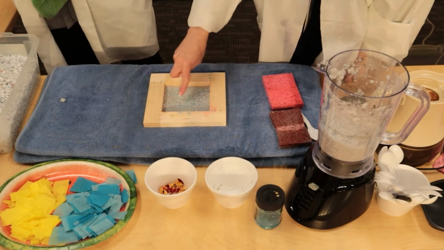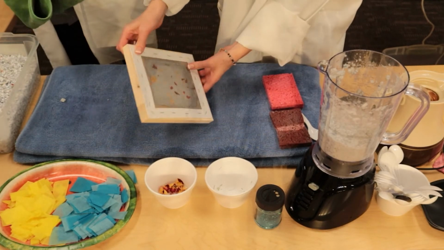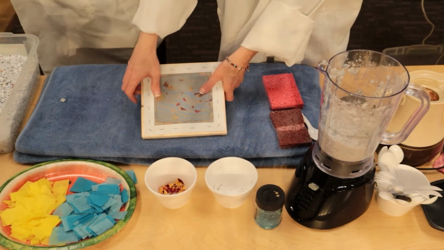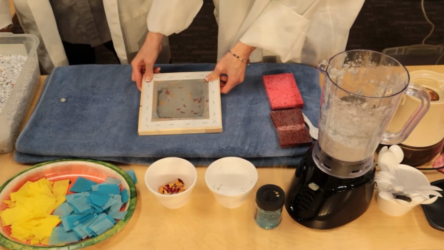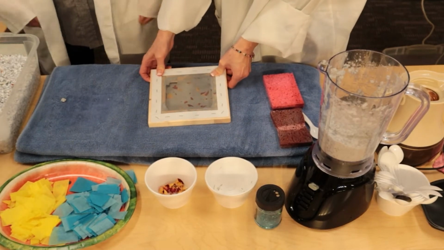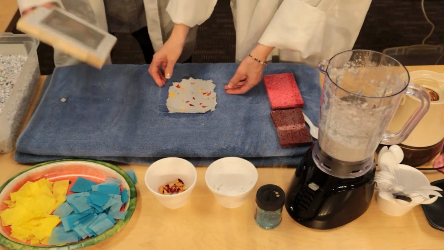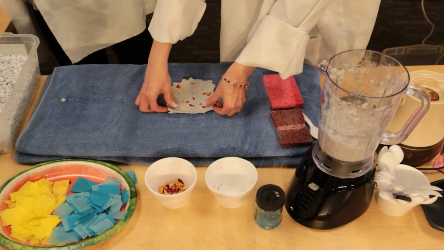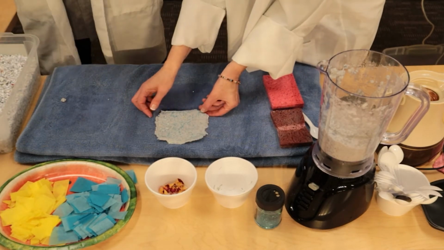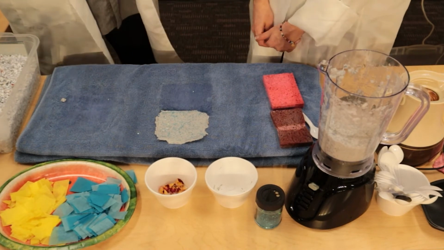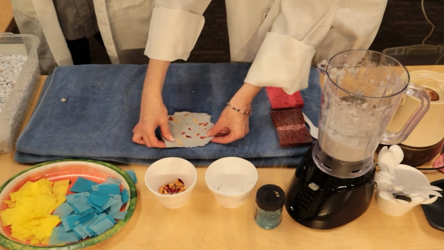Okay, so now we can see our little bits of Spanish moss. Nice, lots of bling. And our flower petals on the other side. So we have really multifaceted paper here. Let's see if we can gently tap it so we keep our paper in one piece. There it is. Wow, that's really pretty. Yes. So we've got lots of elements of nature and a little bit of fun too. Right, glitter's always fun. And there you have our paper with texture.